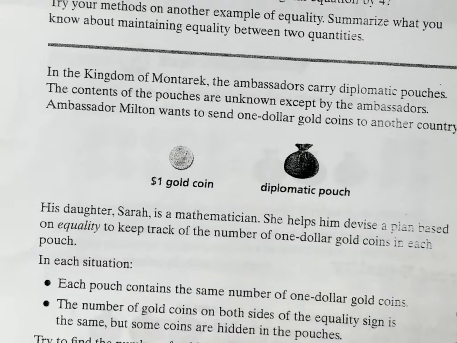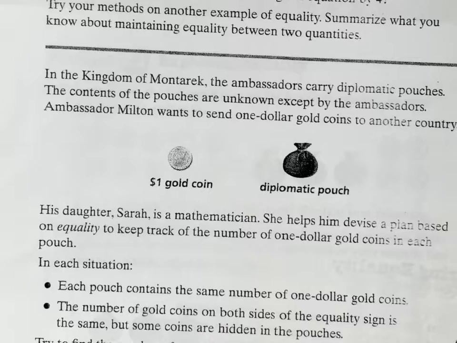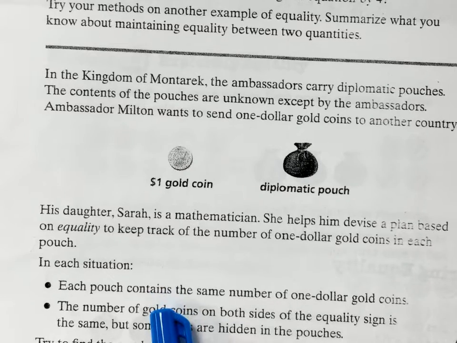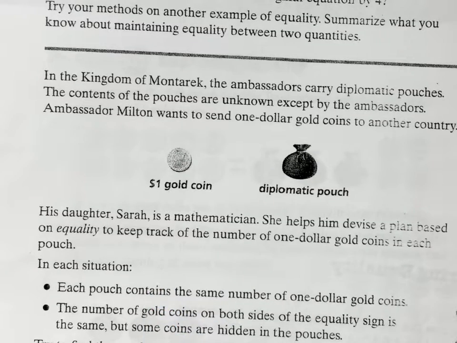Ambassador Milton wants to send $1 gold coins to another country. His daughter Sarah is a mathematician, and she helps him devise a plan based on equality to keep track of the number of $1 gold coins in each pouch. So, here we have all of the pouches. They contain the same exact number of coins. So, one pouch can't have one coin and another pouch have 3 coins. They all must have the same amount of coins inside those pouches. Okay.